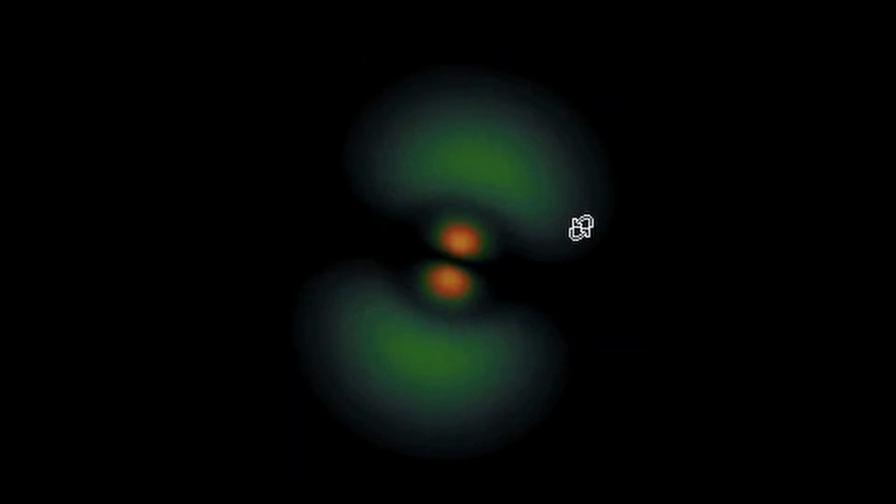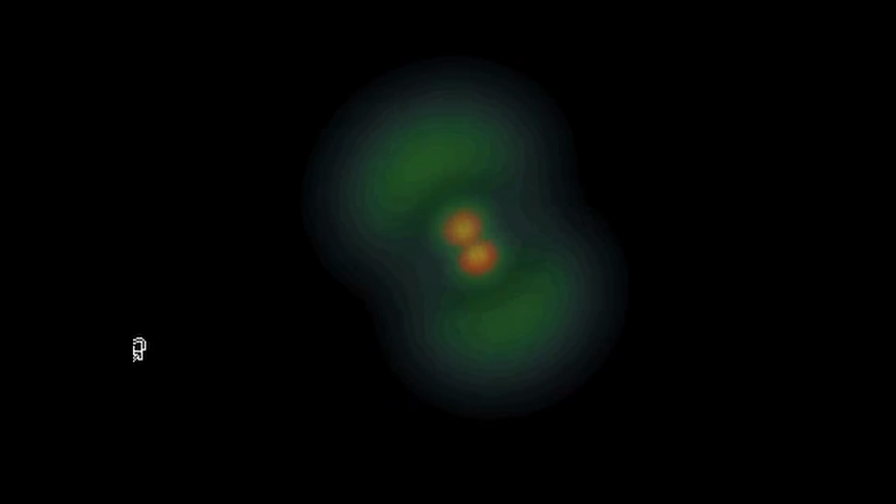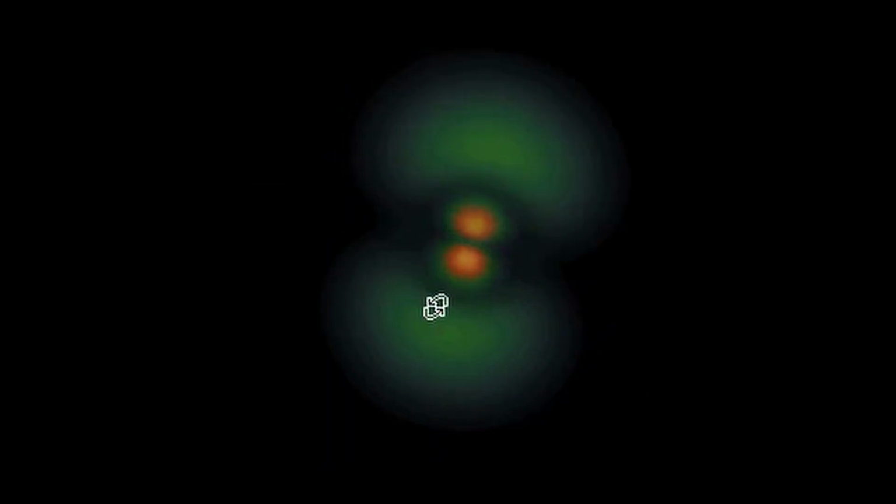3. Laughlin wave function. The theoretical foundation of the FQHE was provided by Robert Laughlin, who proposed a trial wave function for the ground state of the system at certain fractional filling factors. The Laughlin wave function accurately describes the correlated state of electrons and predicts the existence of fractionally charged quasiparticles.